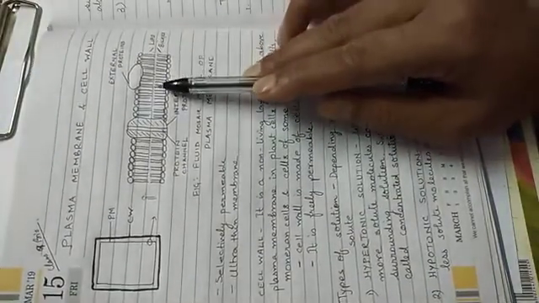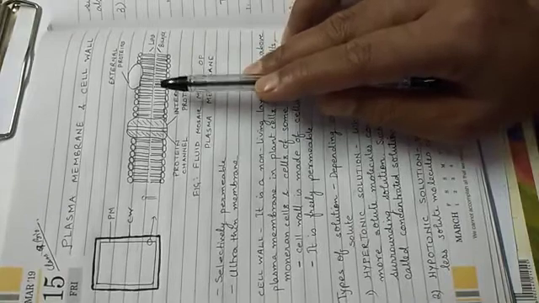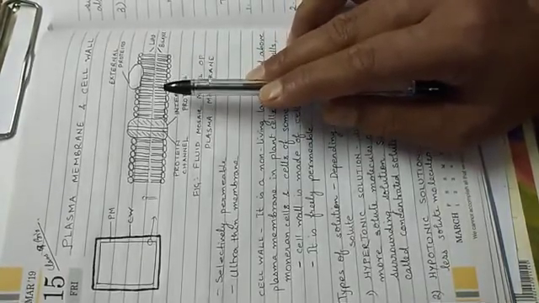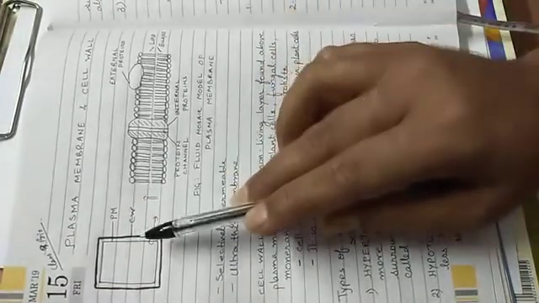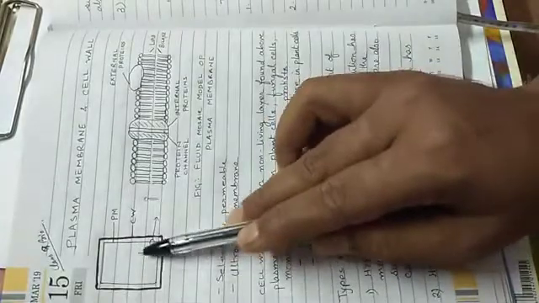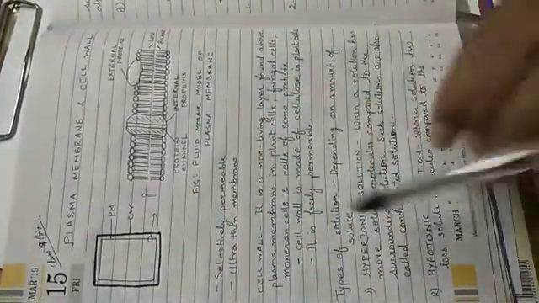Now, why is it called plasma membrane? Because plasma membrane is a more general term. Rather than calling it cell membrane, it's better if we call it plasma membrane, because it is not only found surrounding the cell, but the same structure will be found surrounding the different cell organelles. So we use the term plasma membrane.